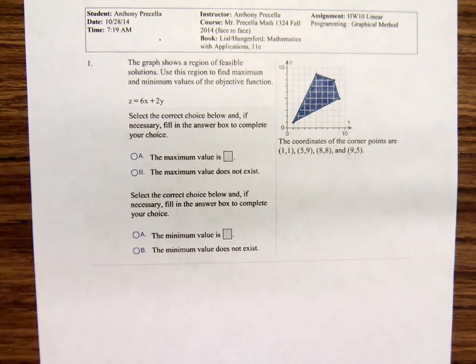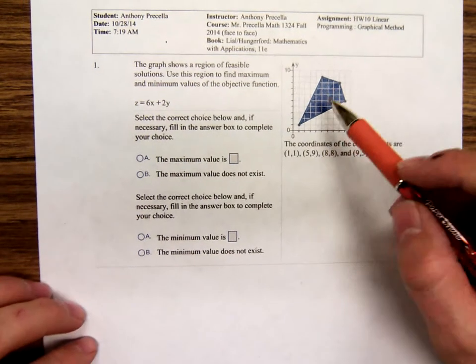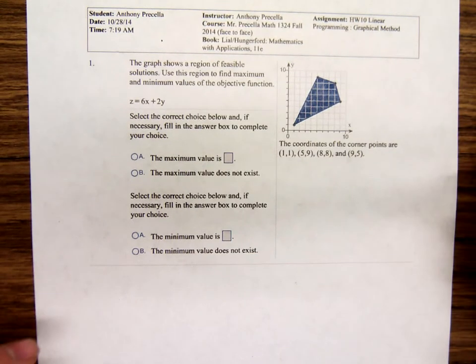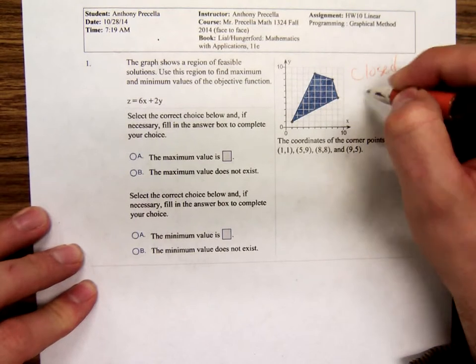minimum value. So here on this one, what would y'all say this is? Is this closed and bounded or unbounded? If it's unbounded, then there's only one, either a maximum or a minimum, but not both. So what would y'all say this feasible region looks like? Closed and bounded? Yeah, this is a closed and bounded feasible region.